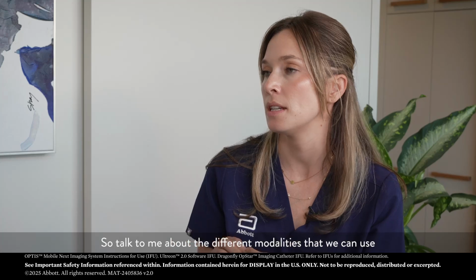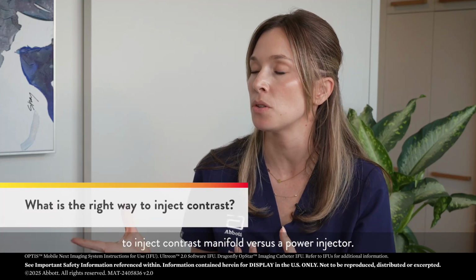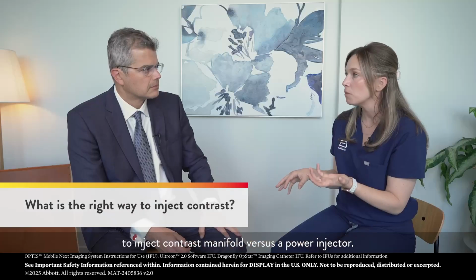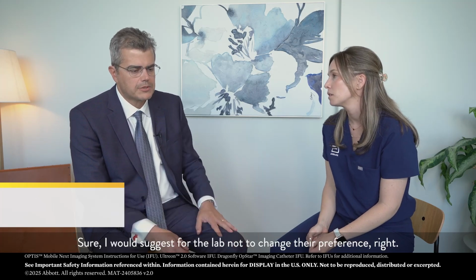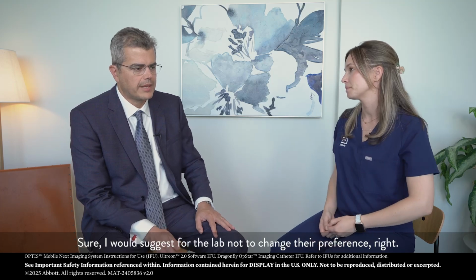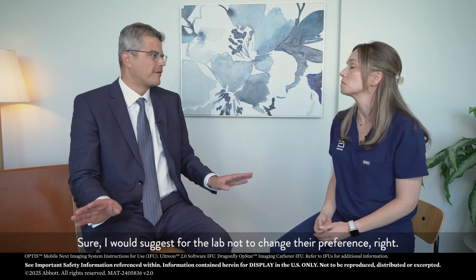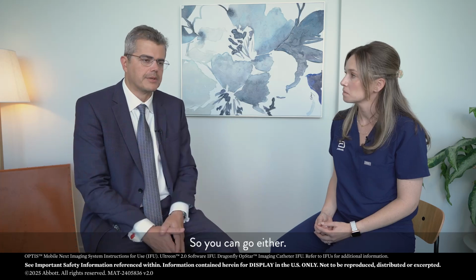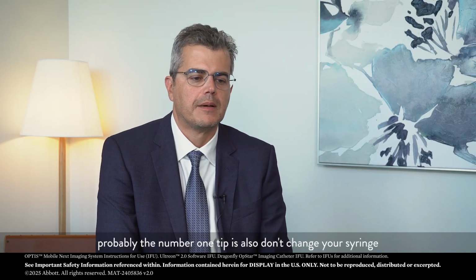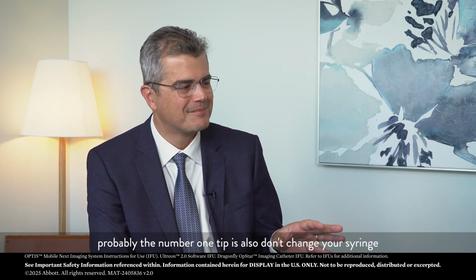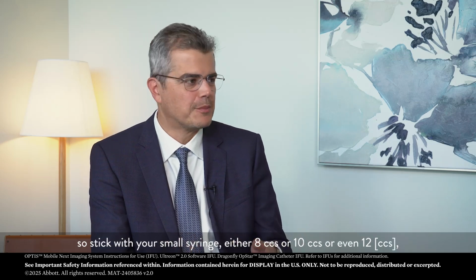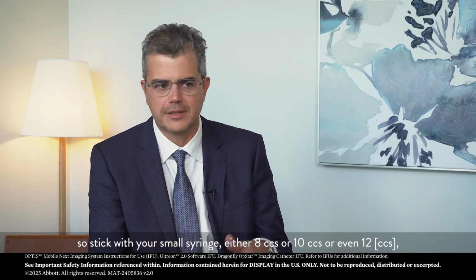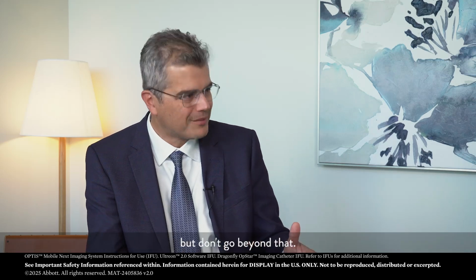So talk to me about the different modalities that we can use to inject contrast, manifold versus a power injector. Sure. I would suggest for the lab not to change their preference, right? So you can go either. So if you practice with manifold, probably the number one tip is also don't change your syringe. So stick with your small syringe, either 8 cc's or 10 cc's or even 12, but don't go beyond that. Mm-hmm.